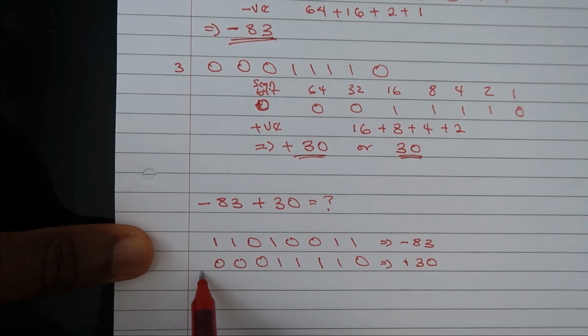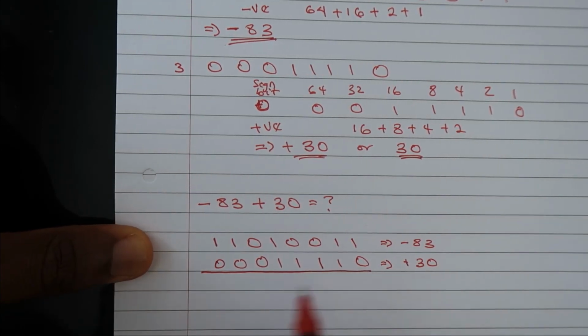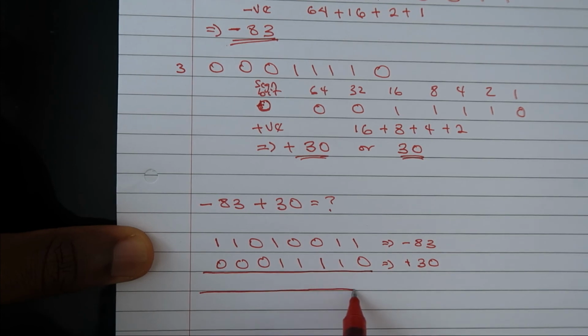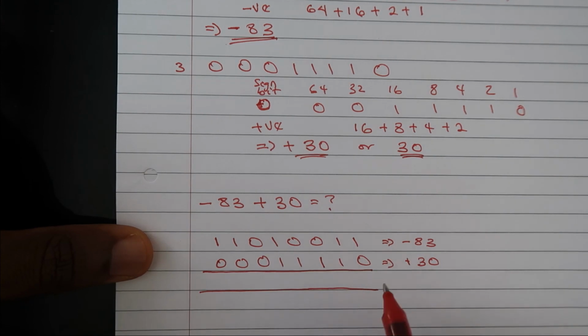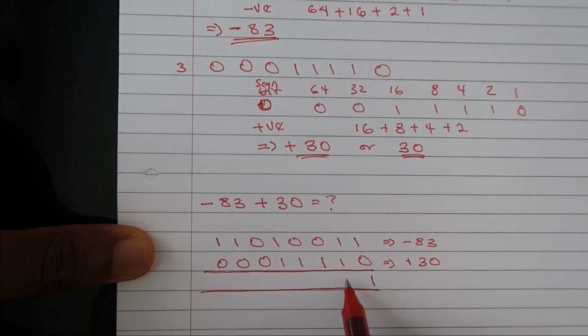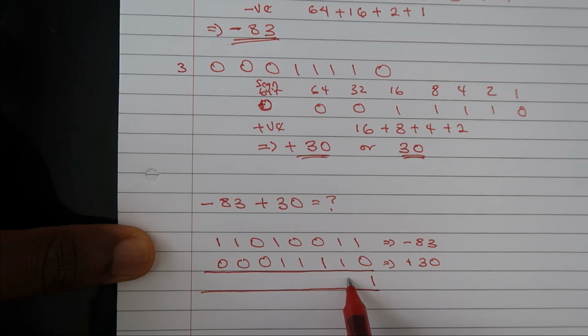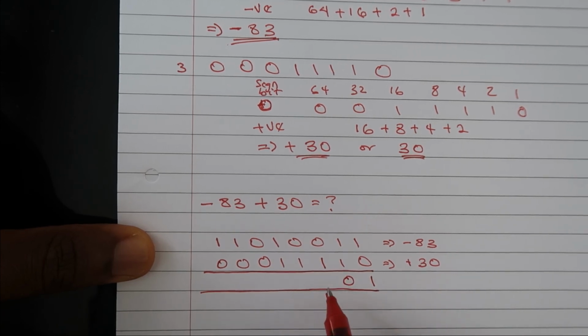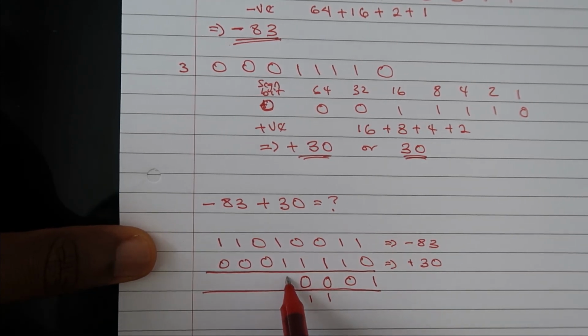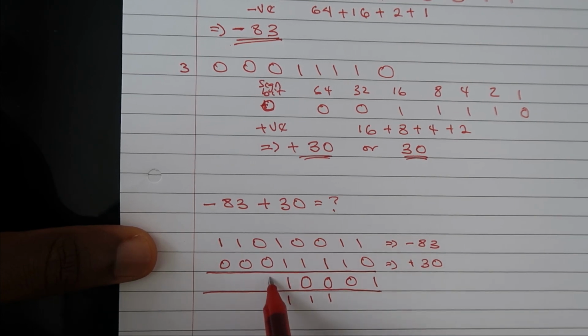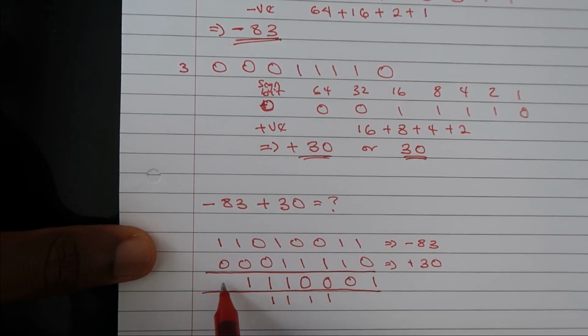If we add these numbers together, we get 1 plus 1 is 0 carry 1, 1 plus 1 is 0 carry 1, 1 plus 1 is 0 carry 1, 1 plus 1 plus 1 is 1 carry 1, and then we have 1 there, and then we have 1, 1.